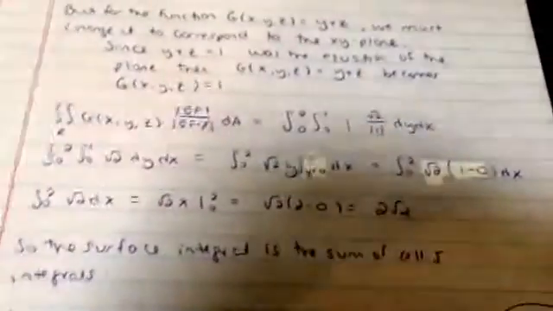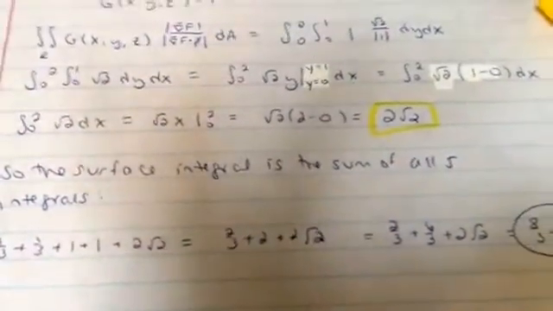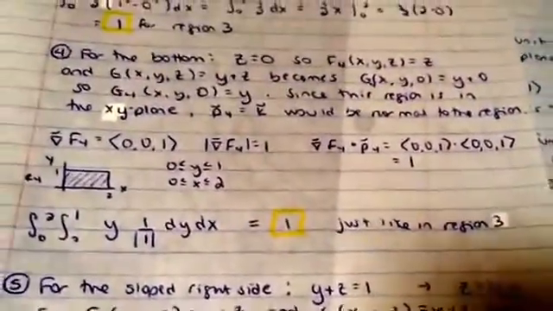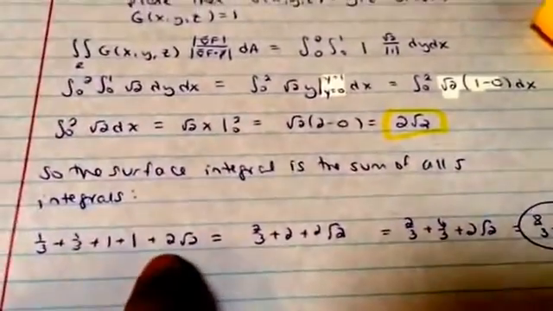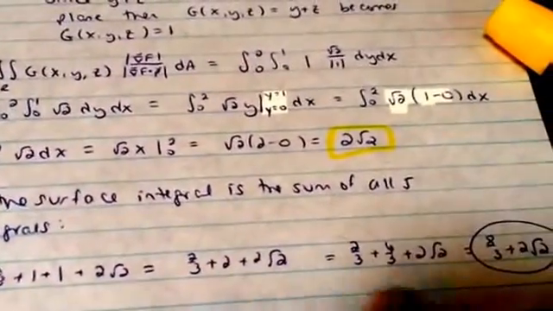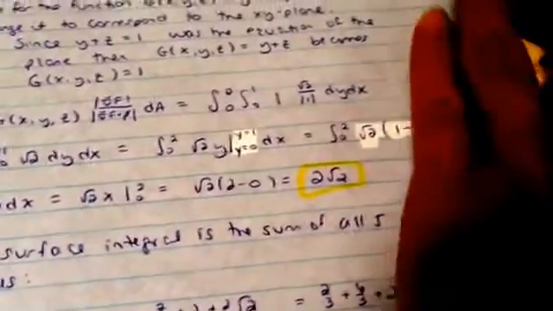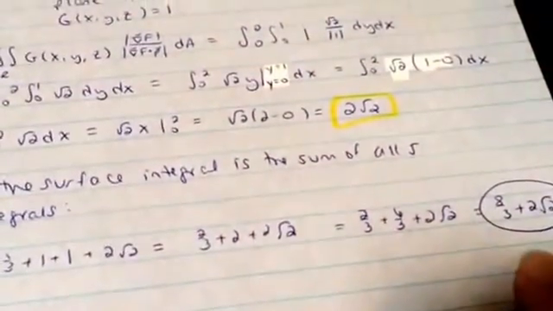Oh, I didn't highlight it. Hold on, let's highlight it. Okay, so I get this, and then now you're going to add up all 5. I have them all highlighted, so I've got the 1/3, the 1/3, the 1, the 1, and now this one. Add them all together. That's the 5 individual surface integrals, and so this is the whole thing. Okay, so this is the sum of all 5 of them.